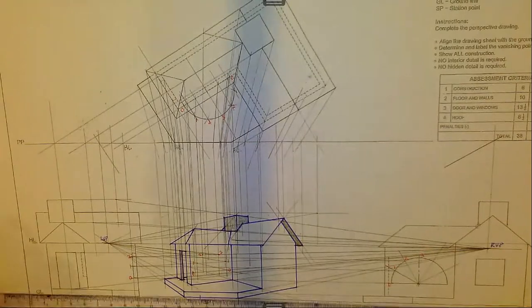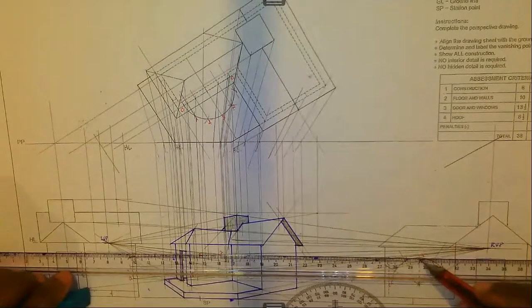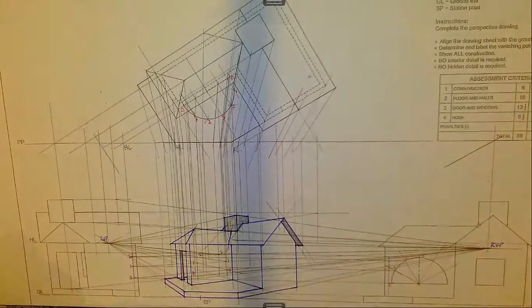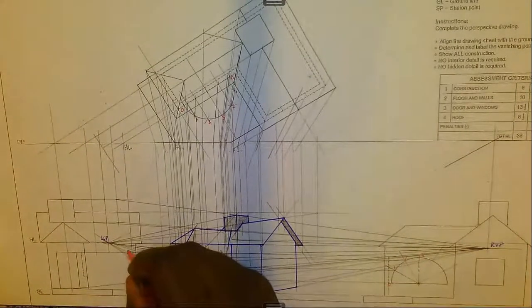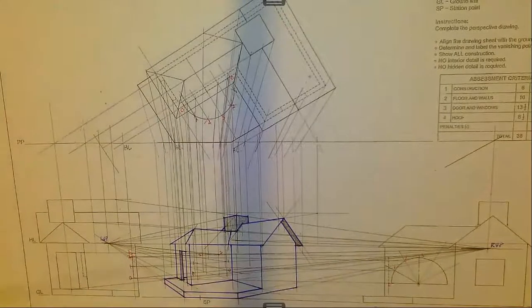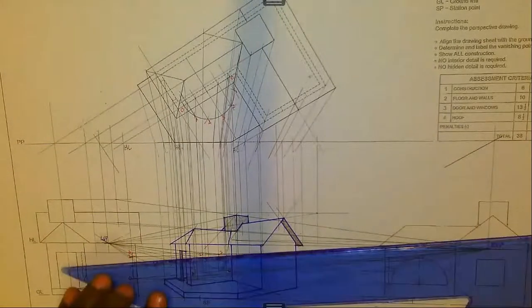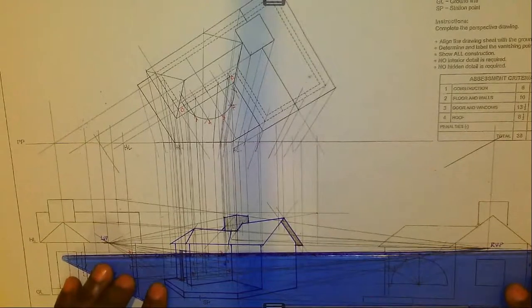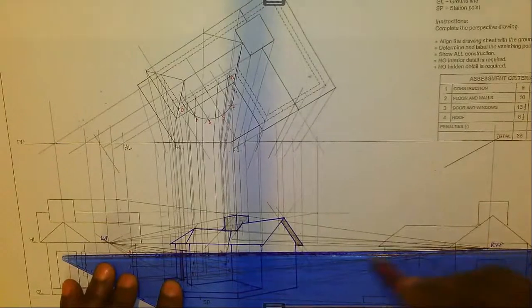Let's start by projecting it from here. We get the true height, which is the point number 3. Then we take it to the right vanishing point. Like that.